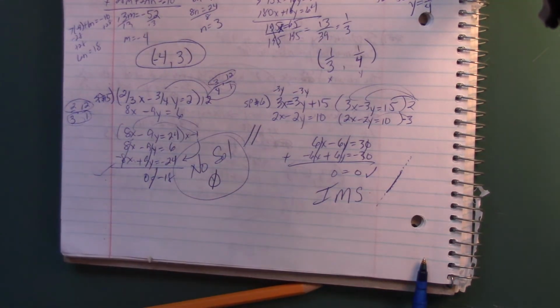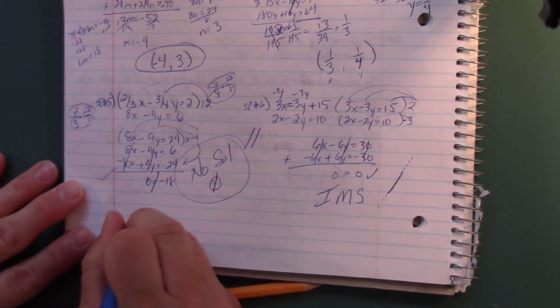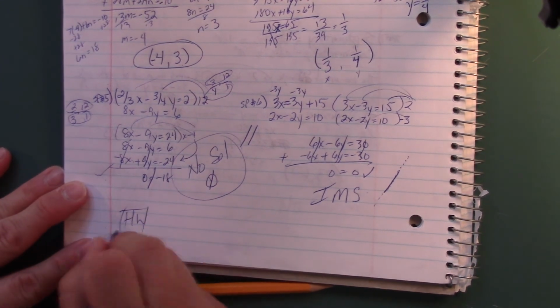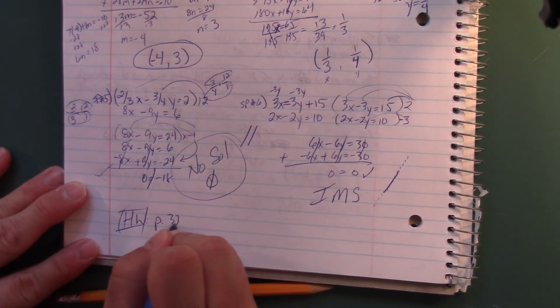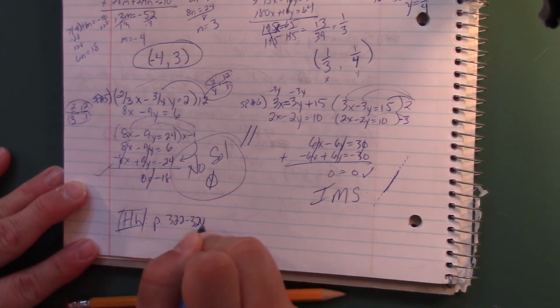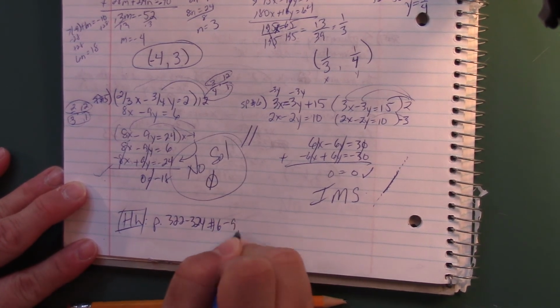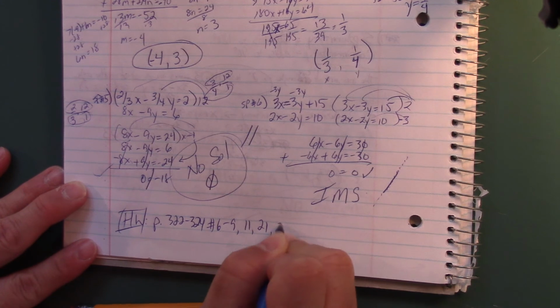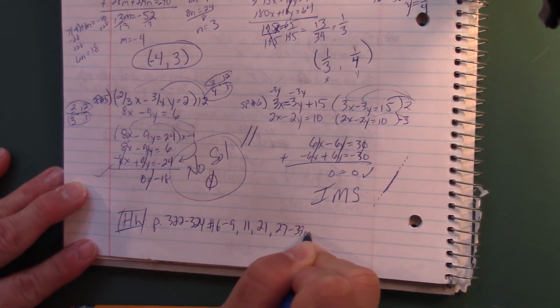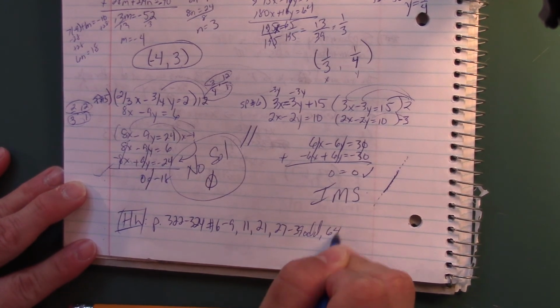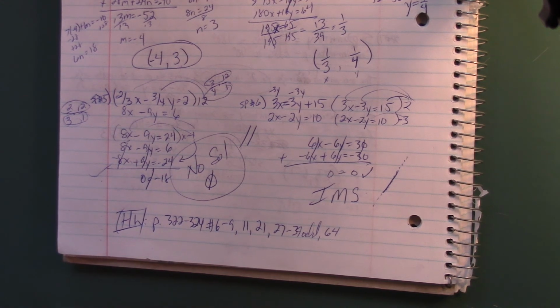All right, so almost done here. Just write down the homework here, which is homework page 322 to 324, numbers 6 through 9, 11, 21, 27 through 39 odd, and number 64. And just as a reminder, your final draft of your project paper is due tomorrow. Have a good day.